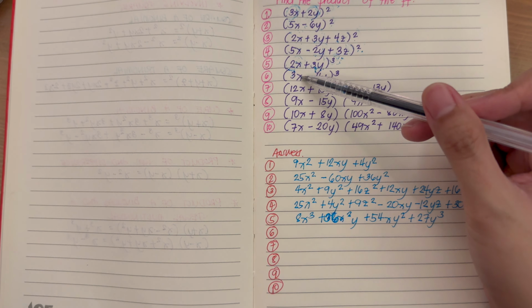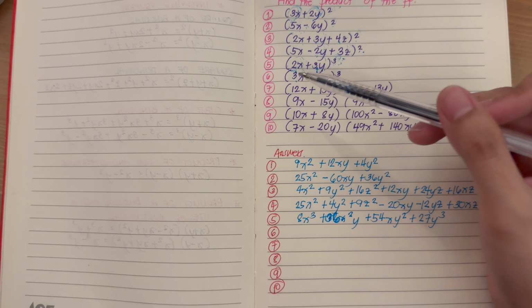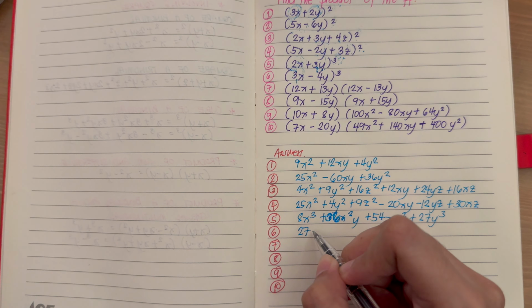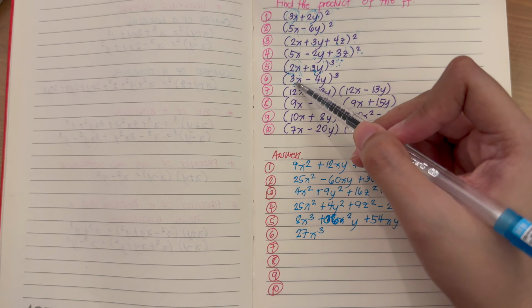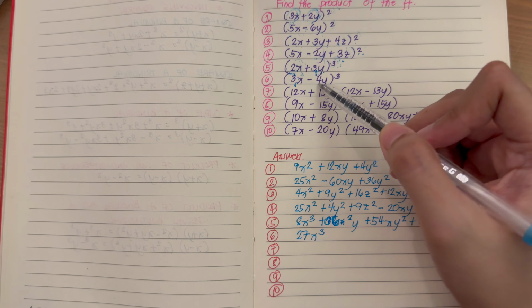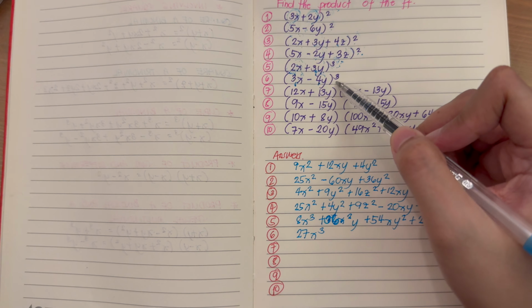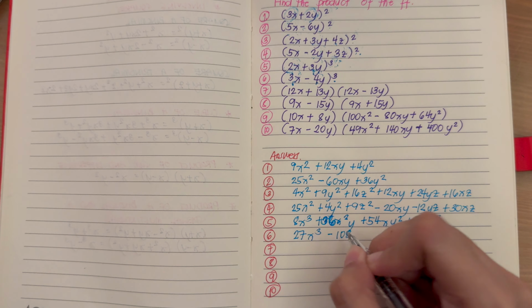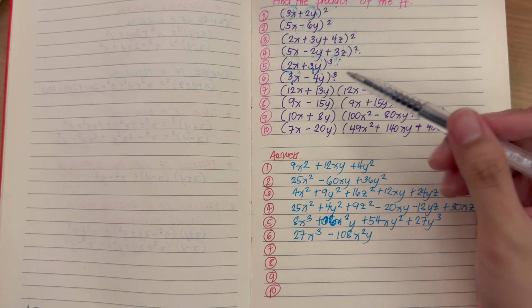Okay, next. So you have 3x minus 2y raised to 3. So multiply 3x 3 times. So you will have 27x cubed. Next is to get the square of 3x. So that's 9x squared times negative 4y. So you will have negative 36 and then times 3. So you will have negative 108x squared y.